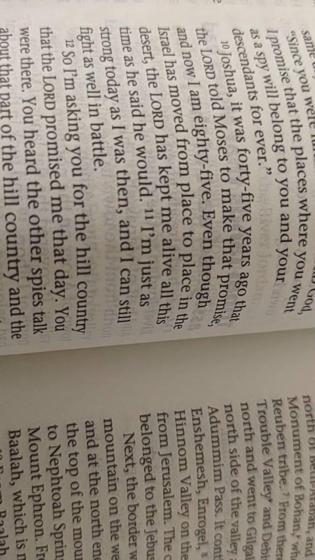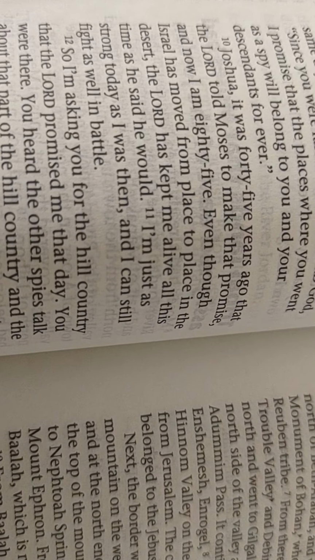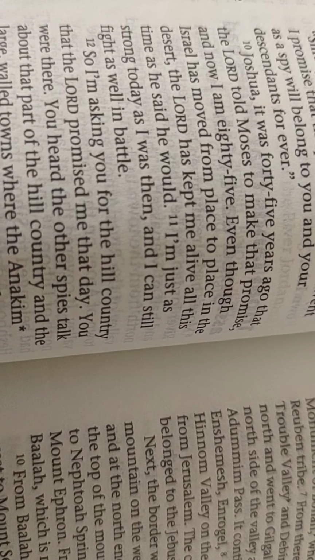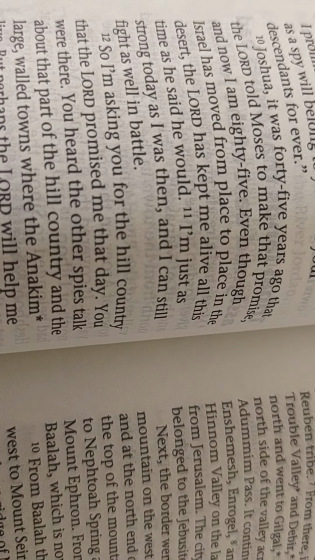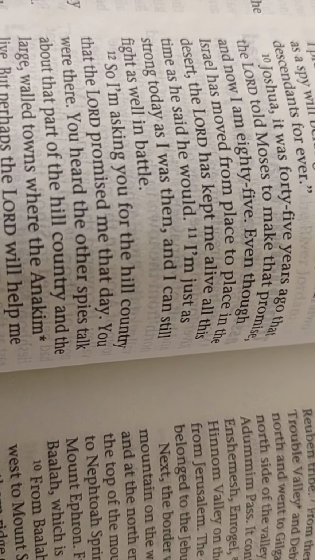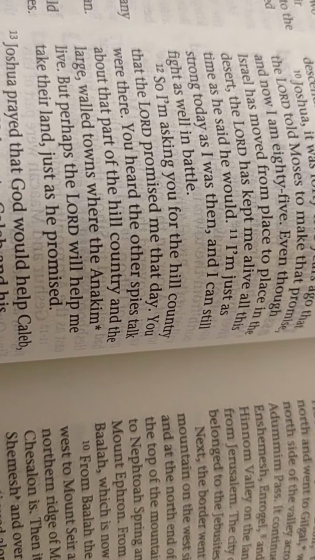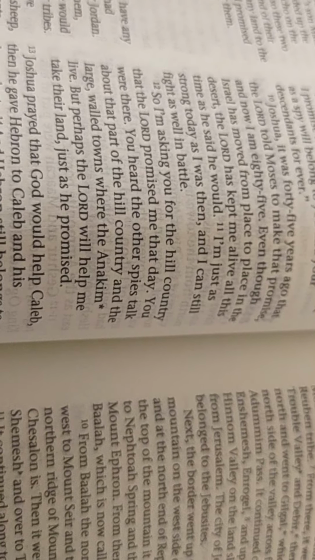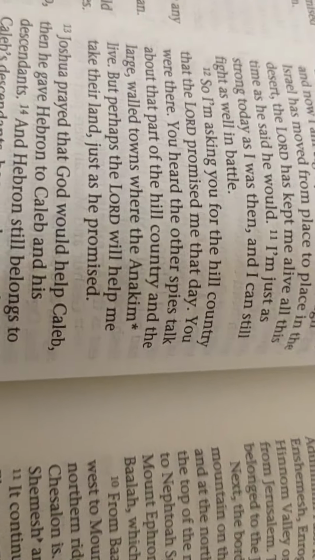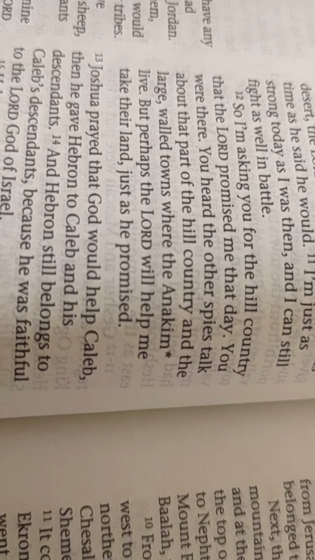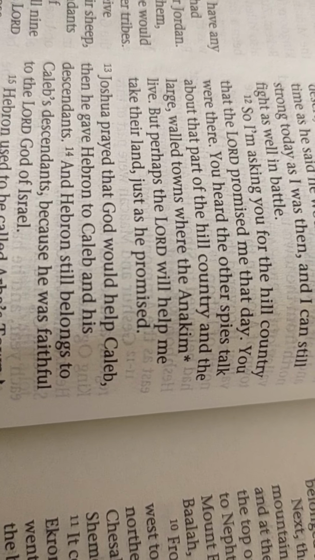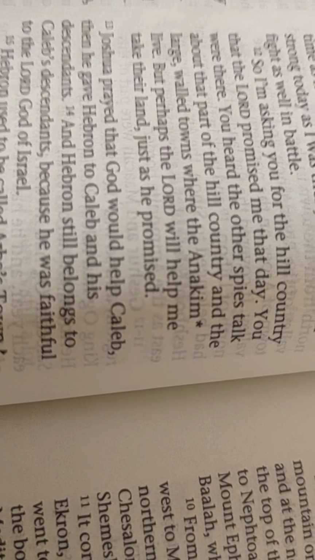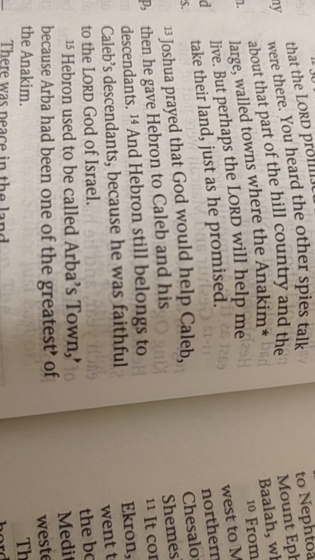Joshua, it was 45 years ago that the Lord told Moses to make that promise, and now I am 85. Even though Israel has moved from place to place in the desert, the Lord has kept me alive all the time as he said he would. I'm just as strong today as I was then, and I can still fight as well in battle. So I'm asking you for the hill country that the Lord promised me that day you were there. You heard the other spies talk about that part of the hill country and the large, walled town where the Anakim live. But perhaps the Lord will help me take their land, just as he promised.